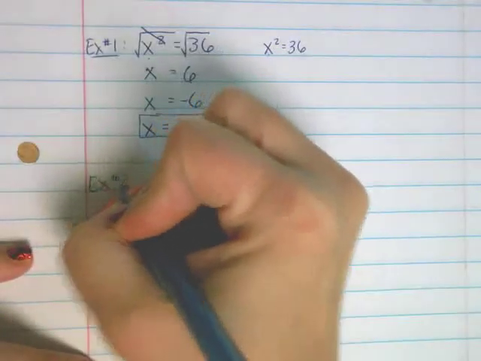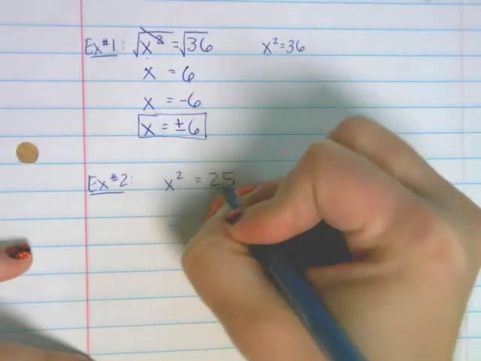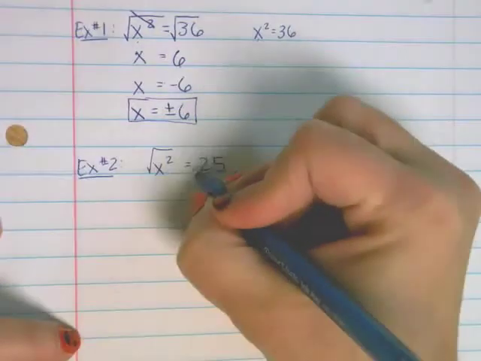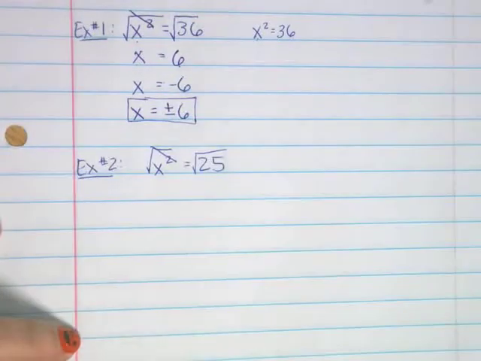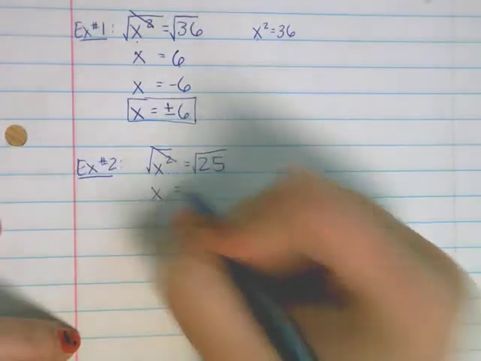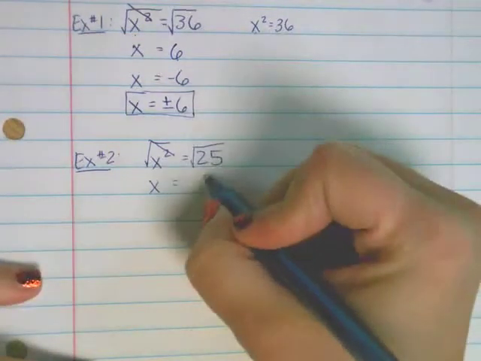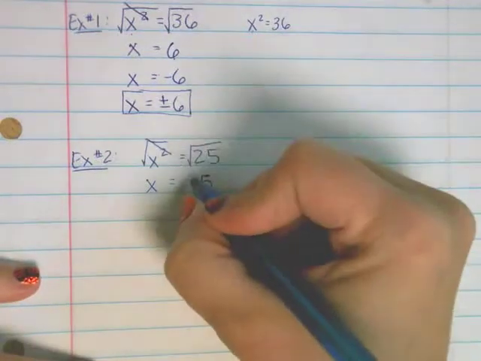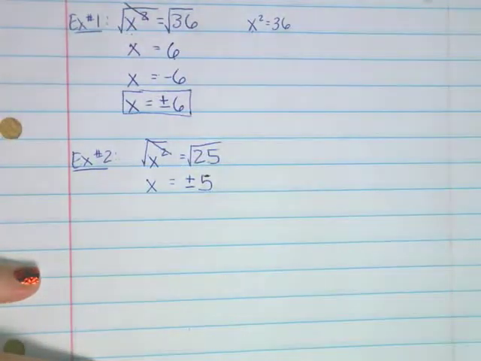Example number 2. If we've got x squared equals 25. To get rid of the squared, we take the inverse operation. We take the square root of both sides, and the square root of x squared cancels each other out. We get x equals, and the square root of 25, what times itself is 25? 5. But we know that 5 times 5 could be 25, or negative 5 times negative 5 could be 25. So plus or minus 5 is our solution for this one.